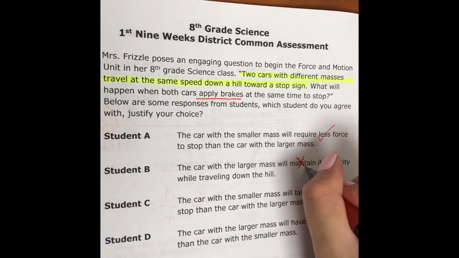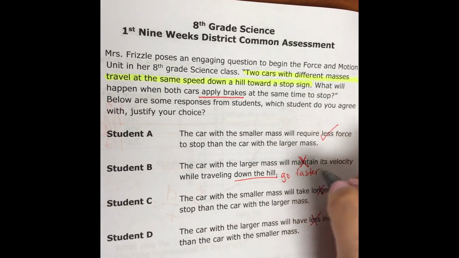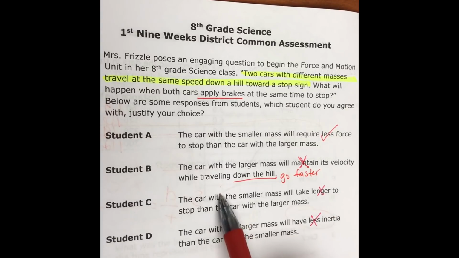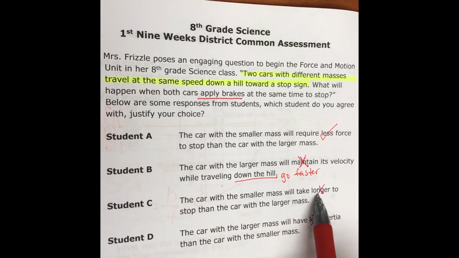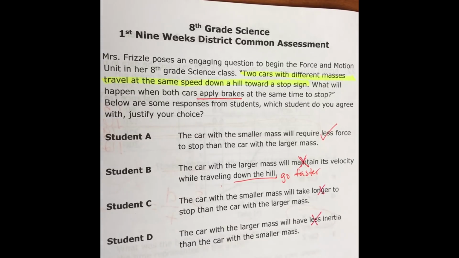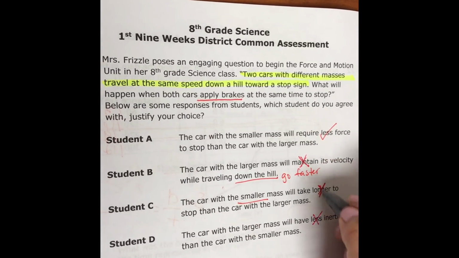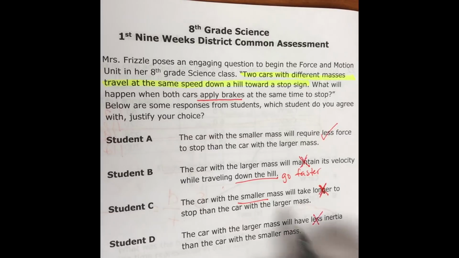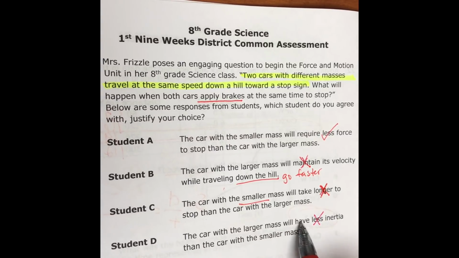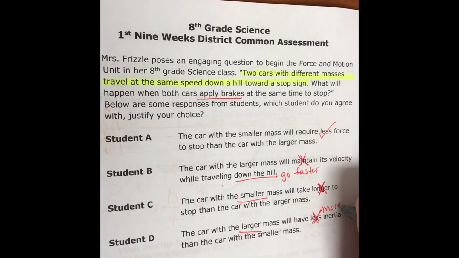Below are some responses. The car with the smaller mass will require less force, less mass, less force to stop the car than the larger mass. The car with the larger mass will maintain its velocity while traveling down a hill. If you go down a hill, you know it's not going to maintain. It can't stay the same. Because when you go down the hill, you're going to go faster. The car with the smaller mass will take longer to stop. Remember we looked at the marble and the BB. The marble stays spinning longer because it had more mass, more inertia. So if it had the smaller mass, it would take a shorter amount of time. The car with the larger mass will have less inertia. More mass, more inertia.